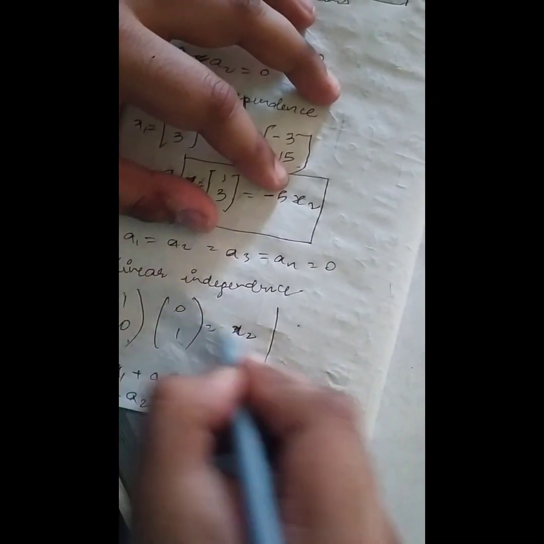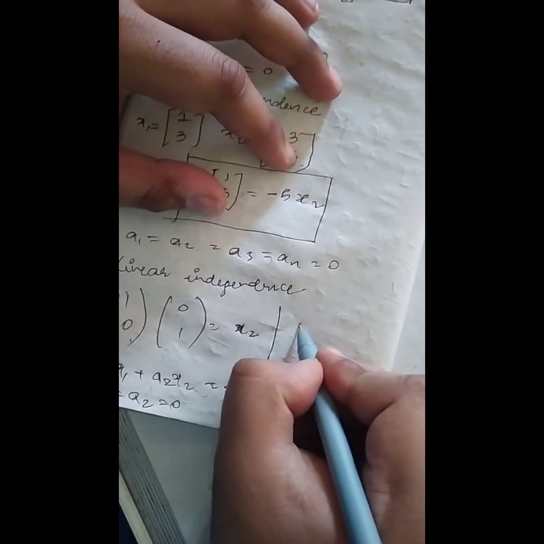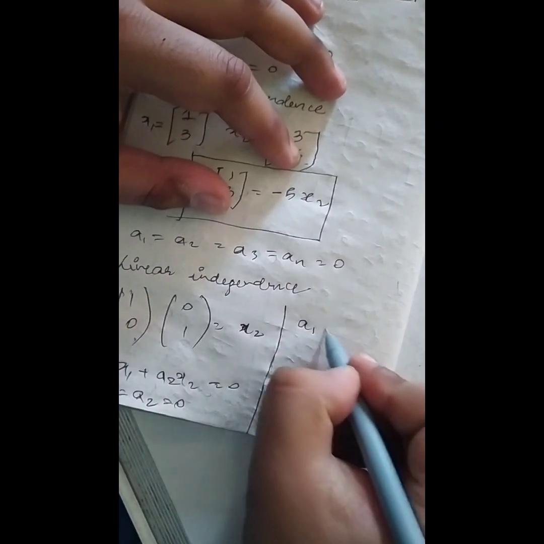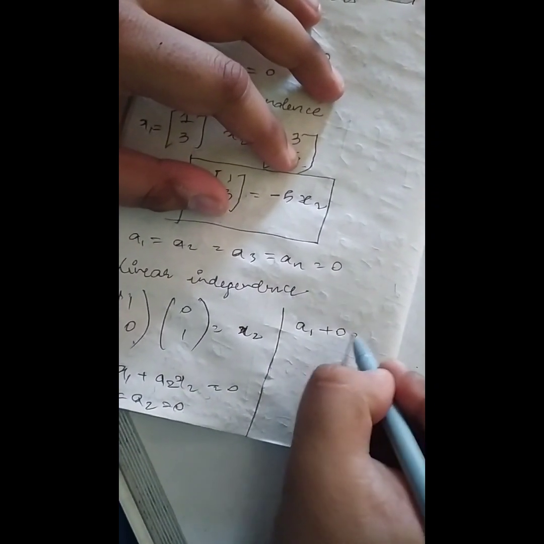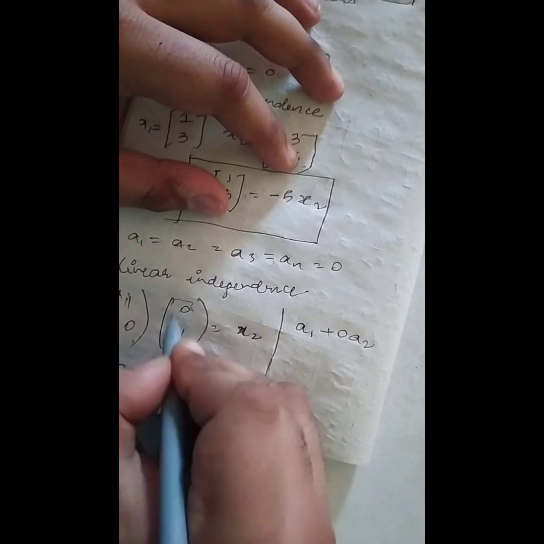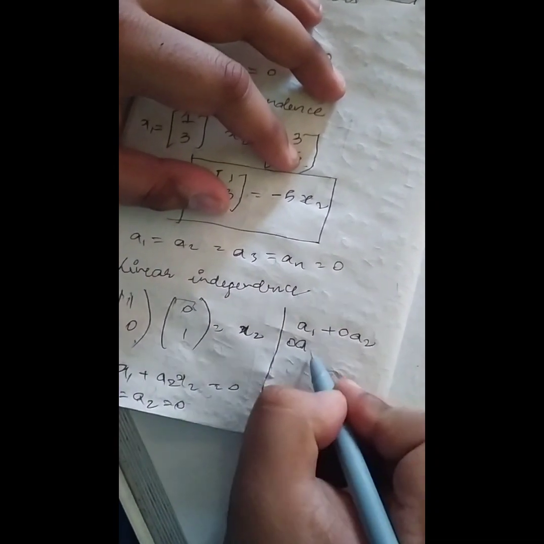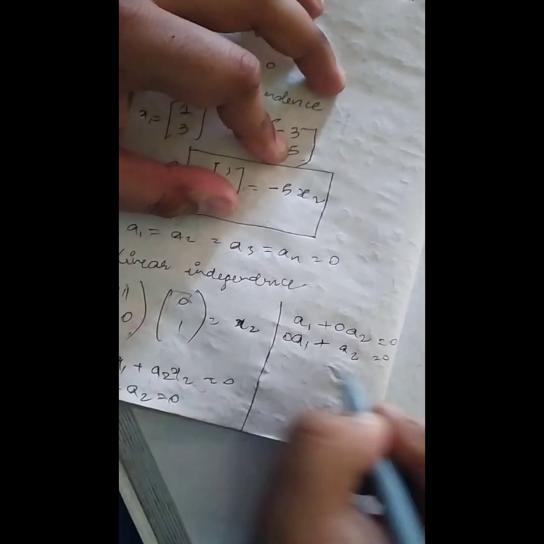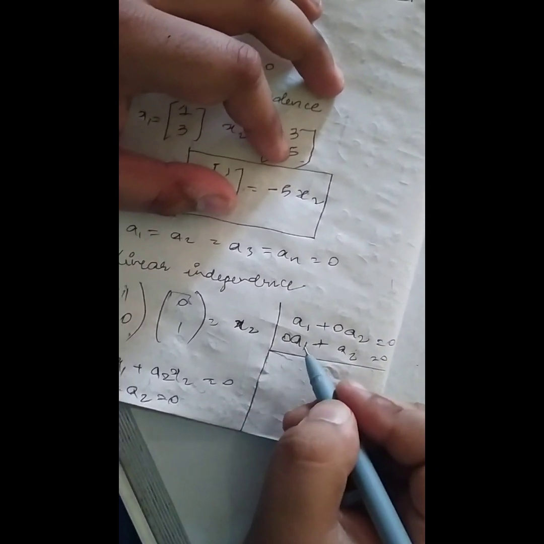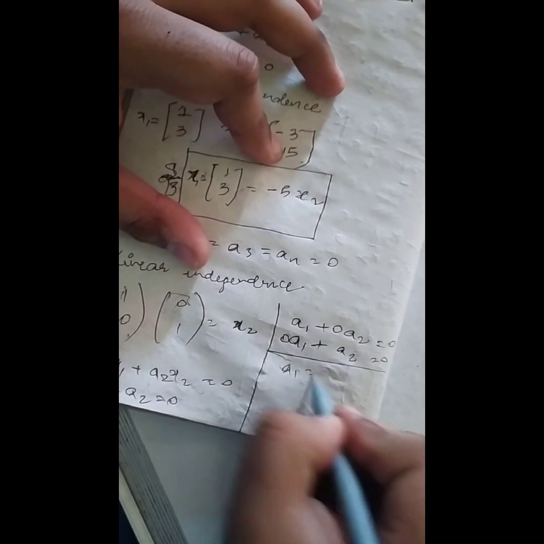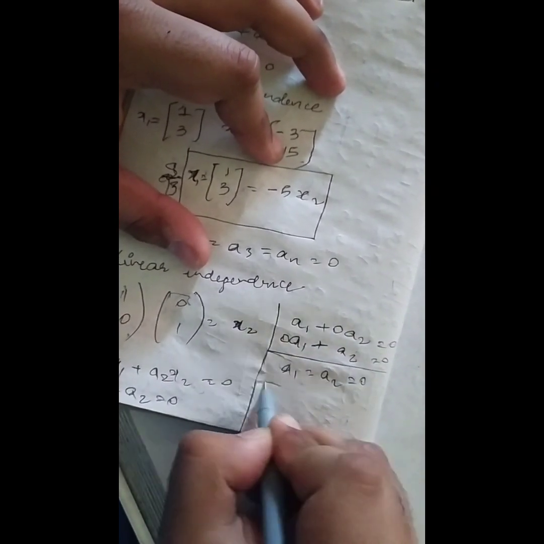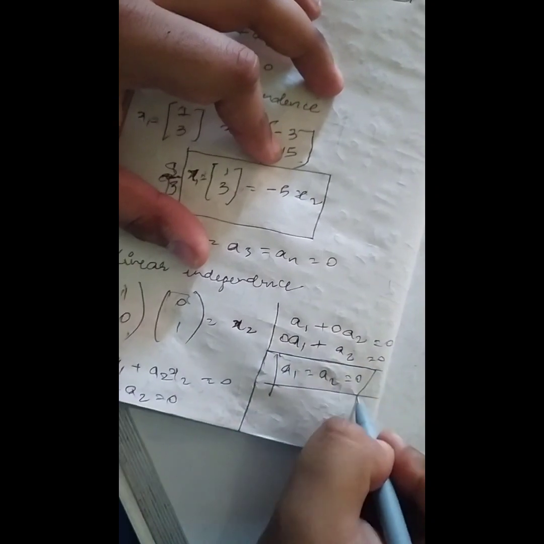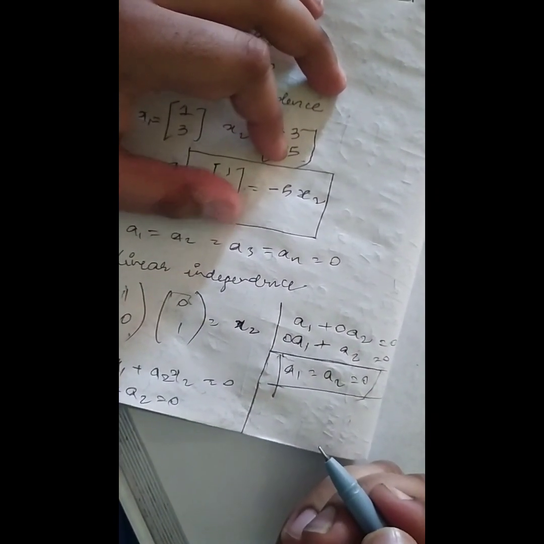We'll elaborate on it by multiplying by scalars. So a1 plus 0 a2, 0 a1 plus a2, this is all equal to 0, right? So what will happen now is a1 equals a2 equals 0, indicating linear independence.